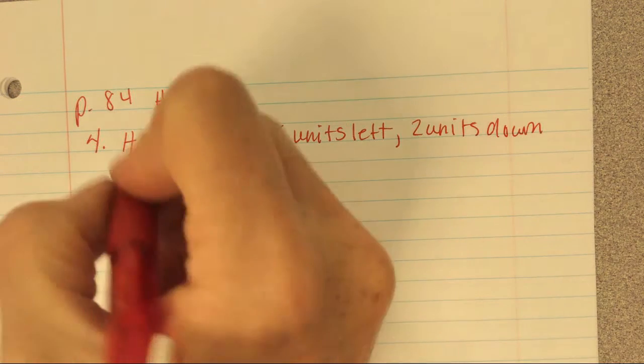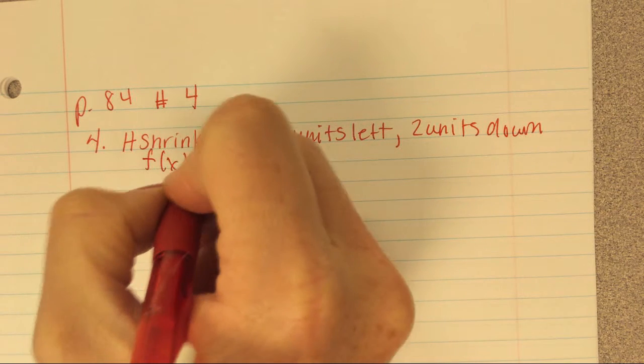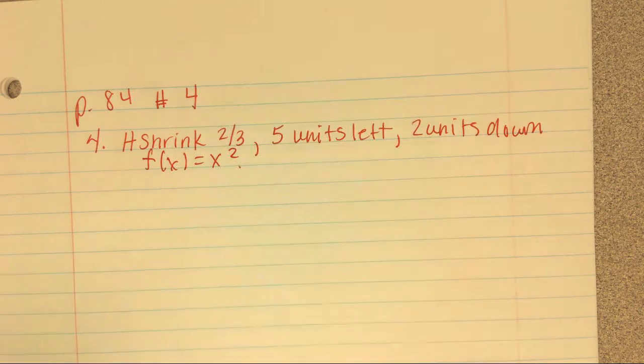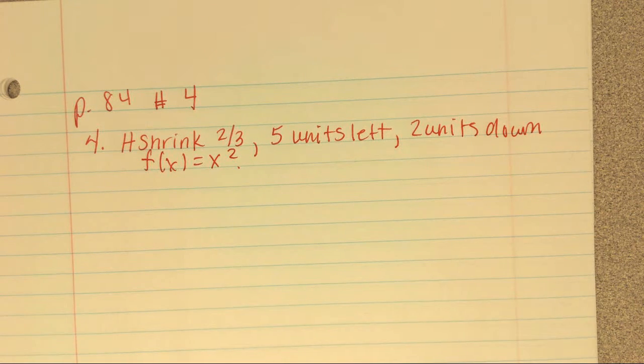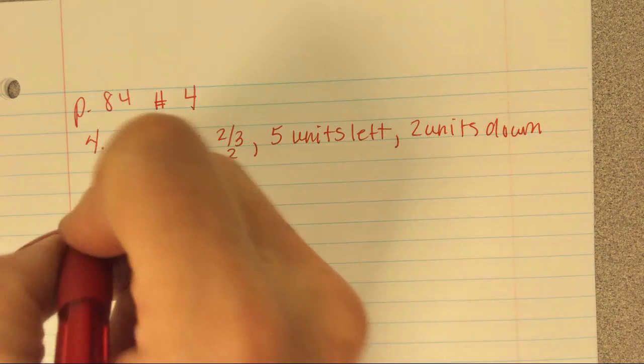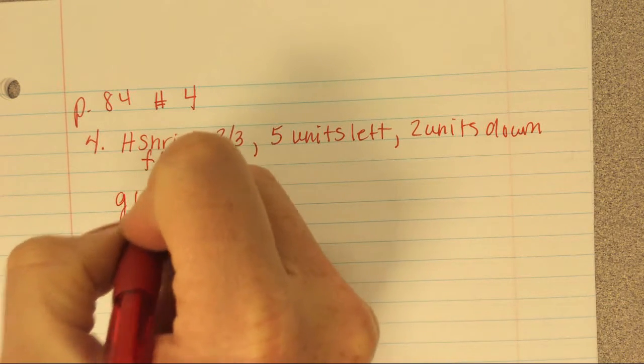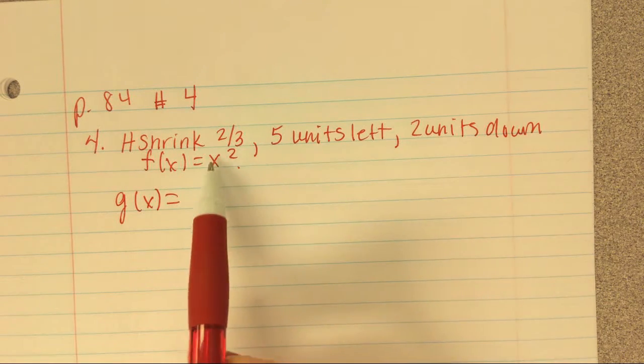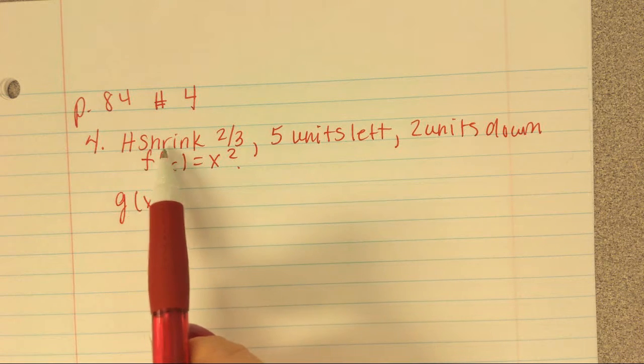And our original function is f of x equals x squared. Now, we have done this kind of problem before, but we haven't gone as in-depth as this one does, because this one has every transformation possible except for reflecting happening, and it's also a matter of doing things one at a time and in the order at which they occur. So if I'm going to change this into a g function, the first thing I want to do is look at the fact that this is a horizontal shrink.